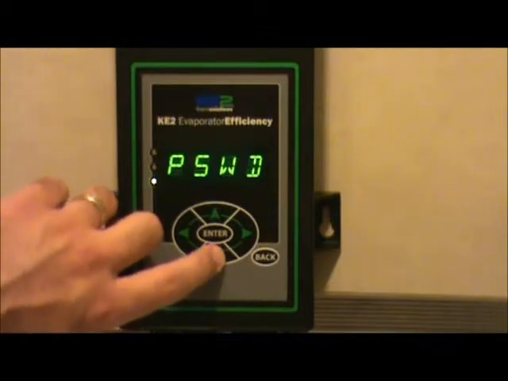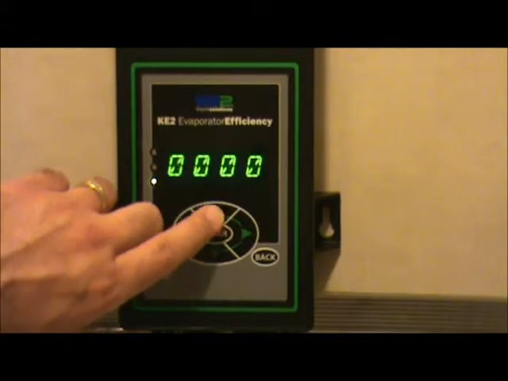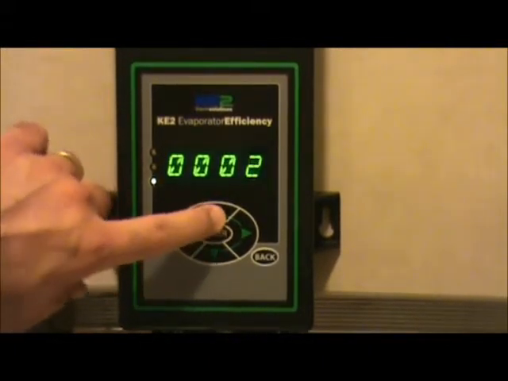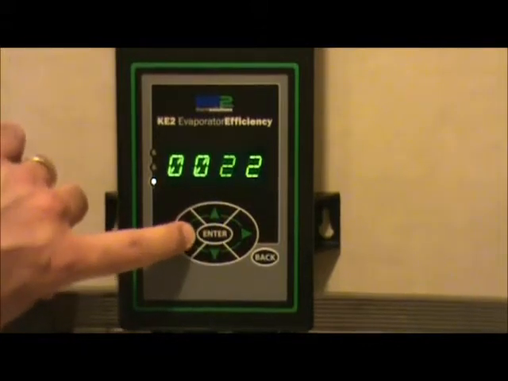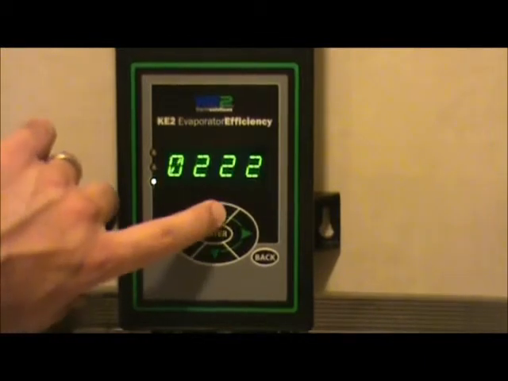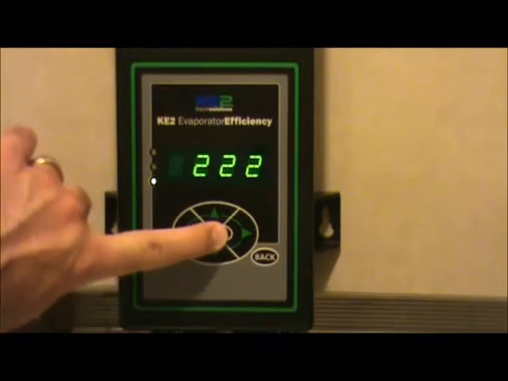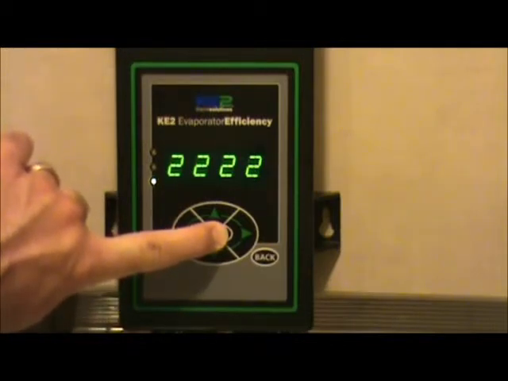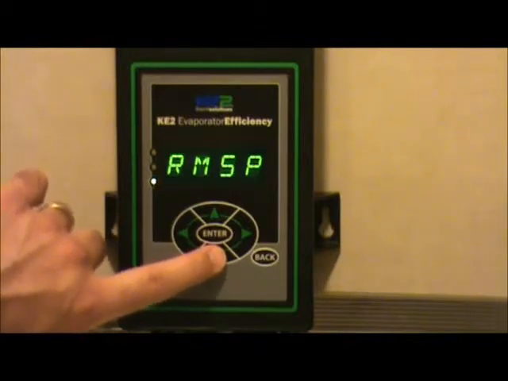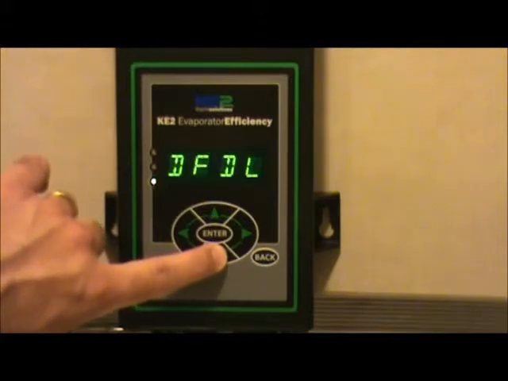What you'll find is that if you haven't put the password in yet, it's going to prompt you for the password. Hit the enter button down one time and it'll give you access to enter that password. All you need to do then is press the up or down arrow key to change the digit readout, and the right or left key to change the digit you need to change. Hold the enter button down for 3 seconds once you have the 2222 password in the readout, and now you have access to change anything within that set points column.